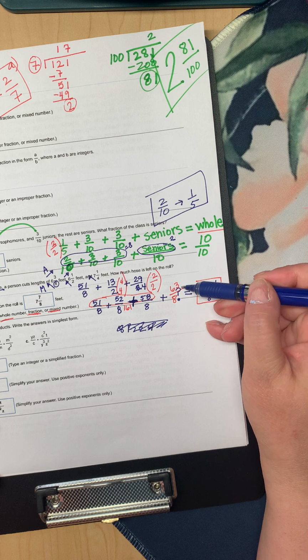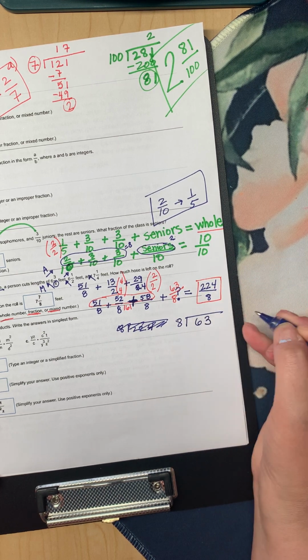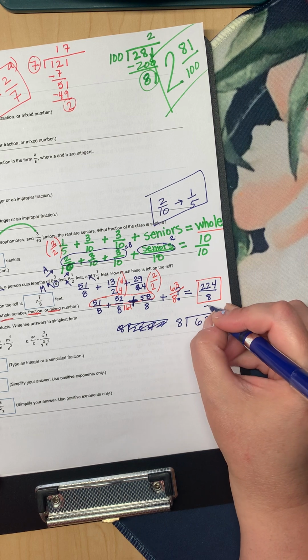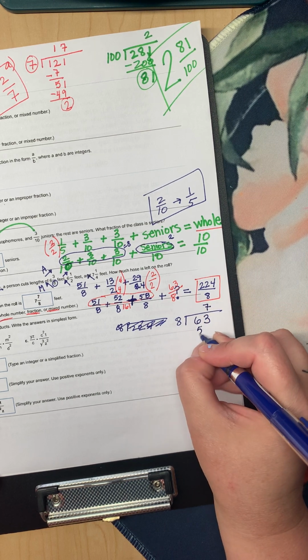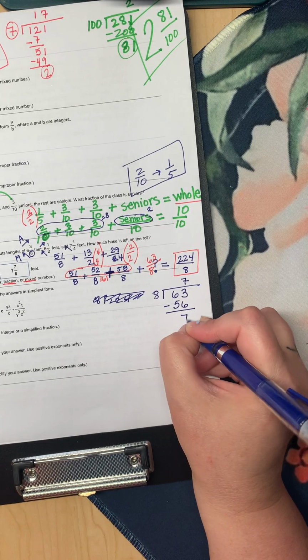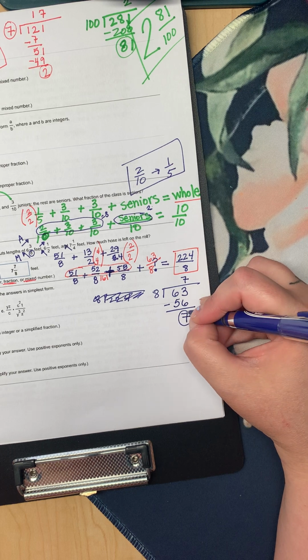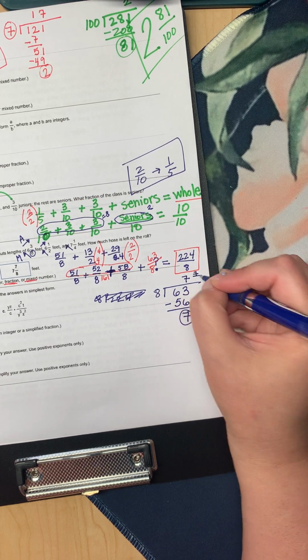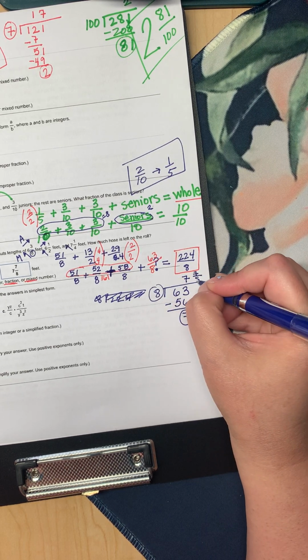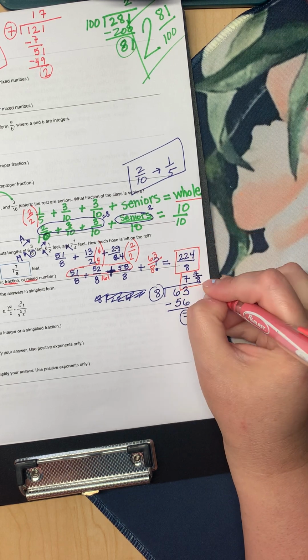We could say 8 goes into 63. Not 8 times, but 7. And I have a remainder of 7. And it's divided by 8. So you could either put 63 over 8 or 7 and 7/8.